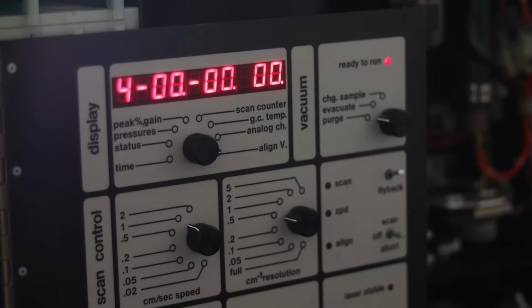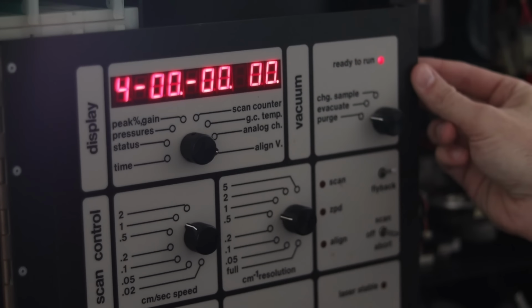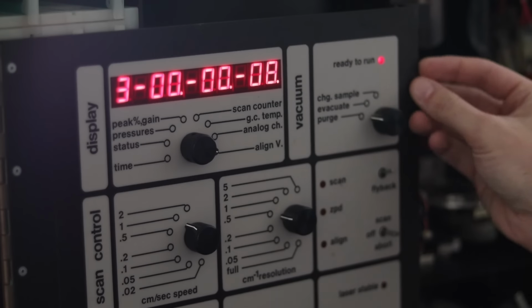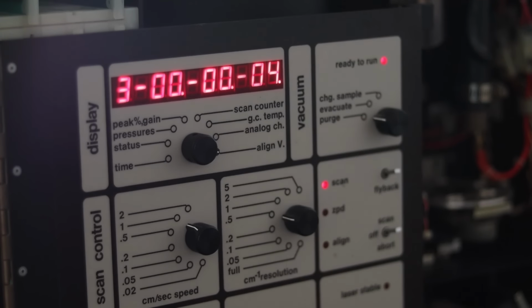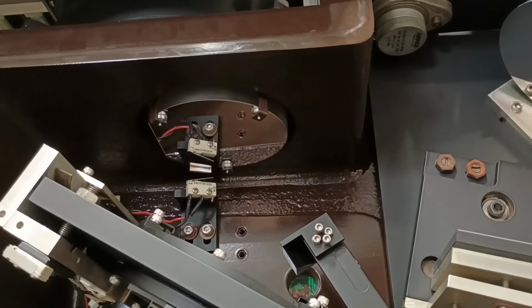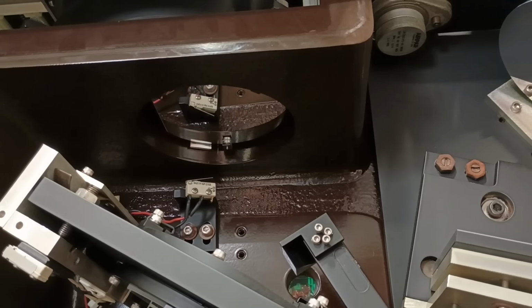Just to make sure I'm not going crazy or just bad at my job here, let's get the mirror moving. I'll flip the machine into mode 3 and then flip the scan switch on, which should get the mirror moving up and down, and yep, there it goes.